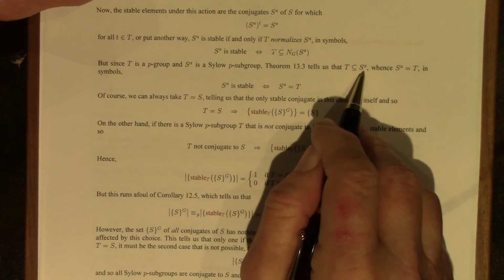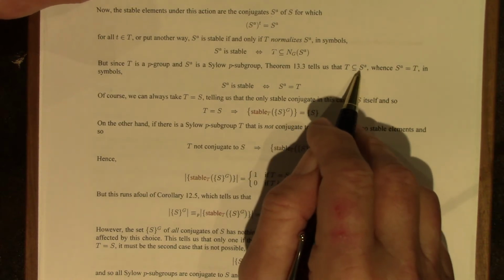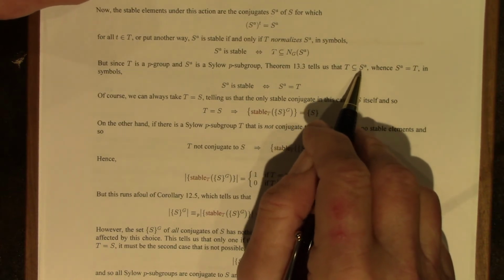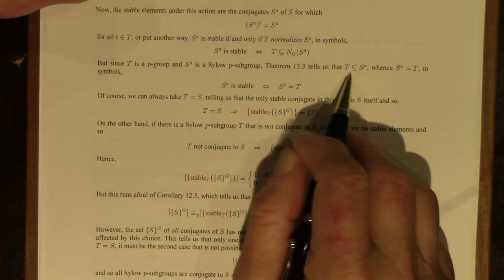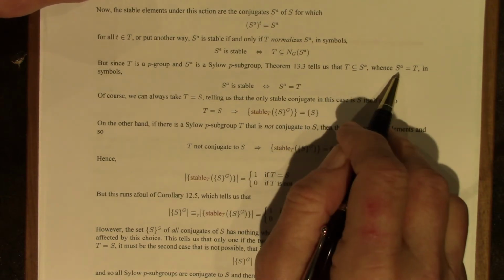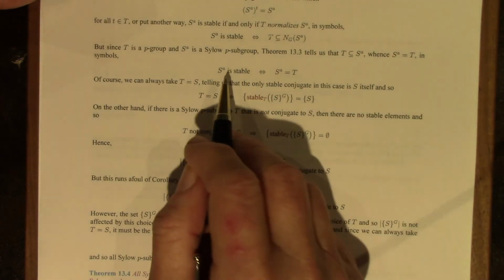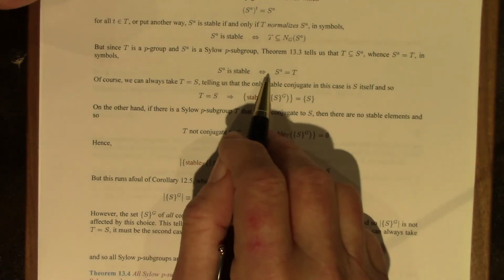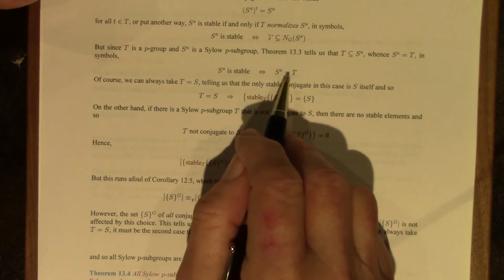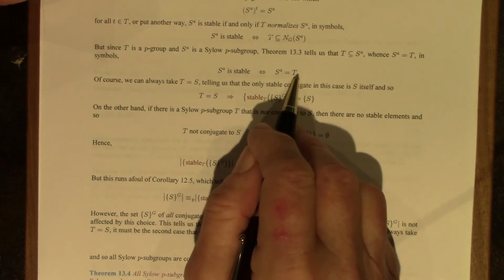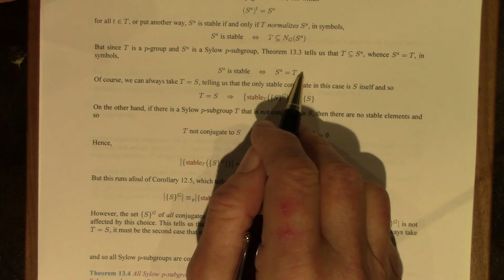But each of these is a maximal p-subgroup, so they have to be the same. So S^a is stable if and only if S^a is equal to T, the subgroup that's doing the acting upon the conjugates of S.